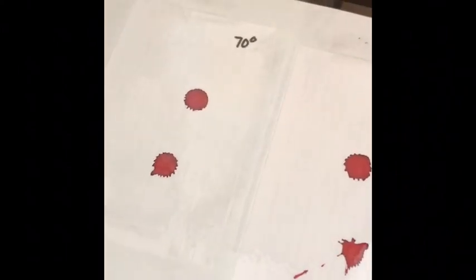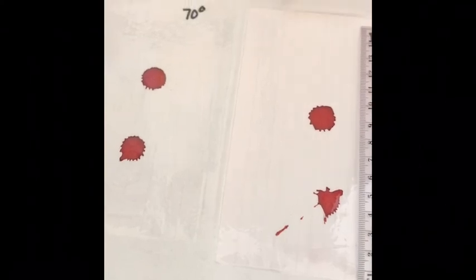So, once you make your measurements, which I've just done for you, then you're going to fill it out in the chart and do the math, okay? That'll help you calculate angle and how we do angle with blood spatter.